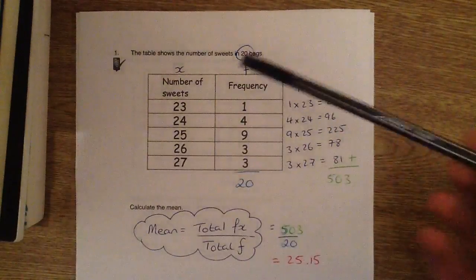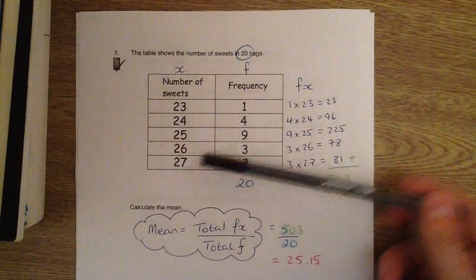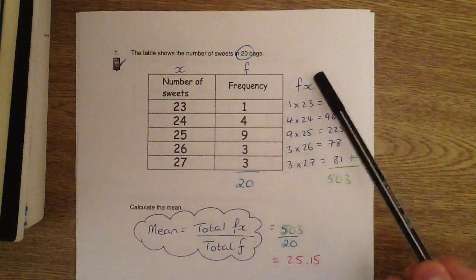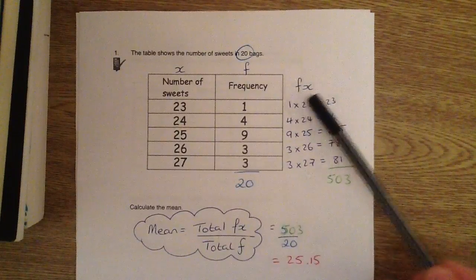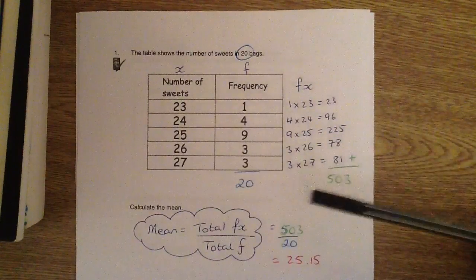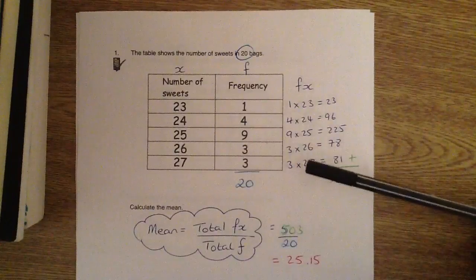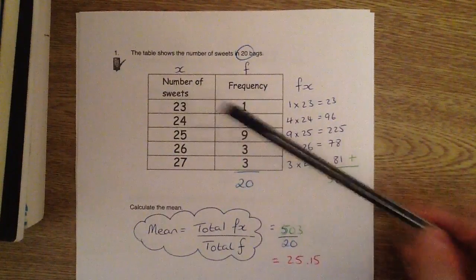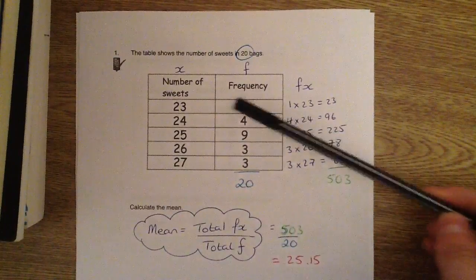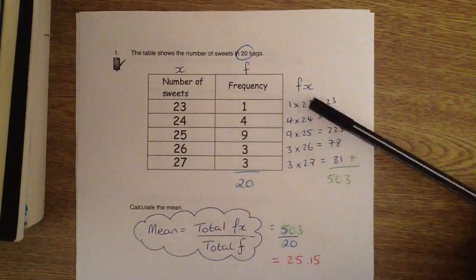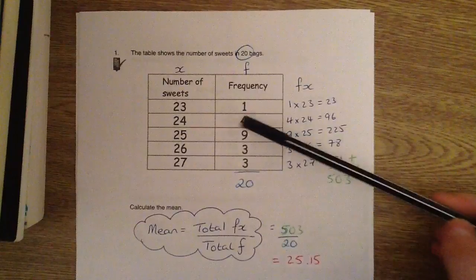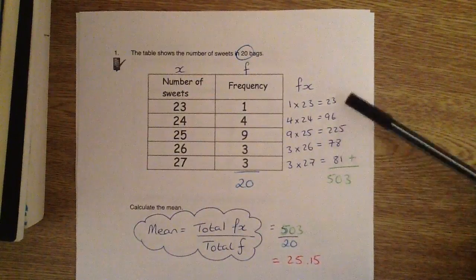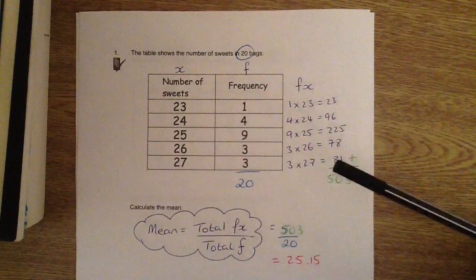The first thing we do is we call this column X, and the frequency column is F. We have to make one additional column on the right hand side, and this is the new part for this question. This is the most important part. What we're doing is we're taking the number in the F column and timesing it by the number in the X column. So when we have 1 and 23, we do 1 times 23, which is 23. 4 times 24 is 96, and so on. So we've created this new FX table.